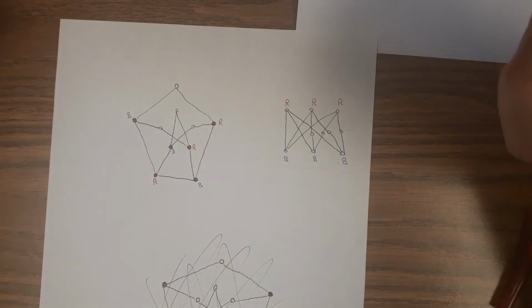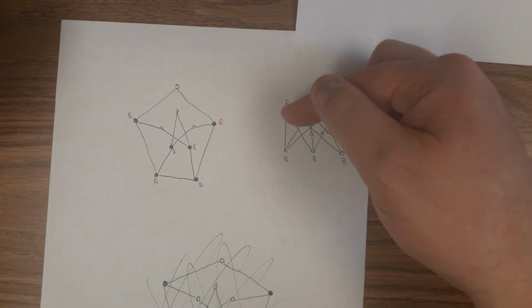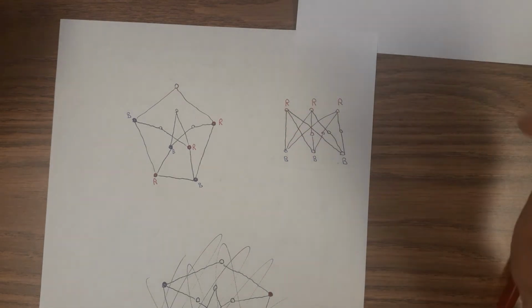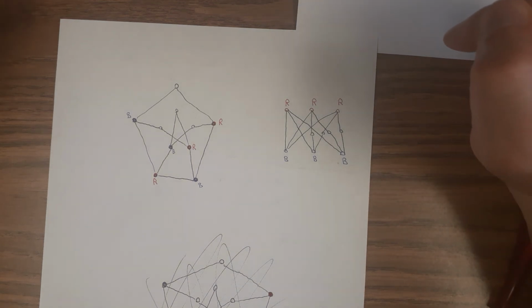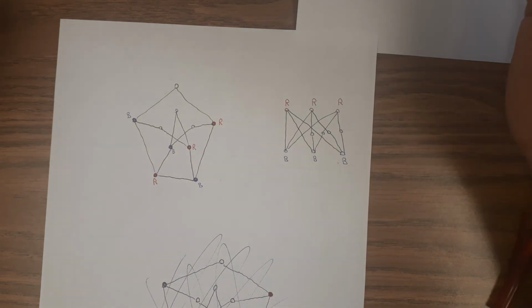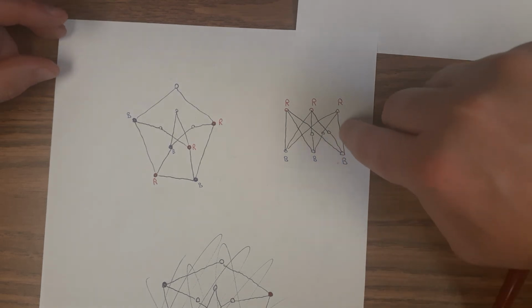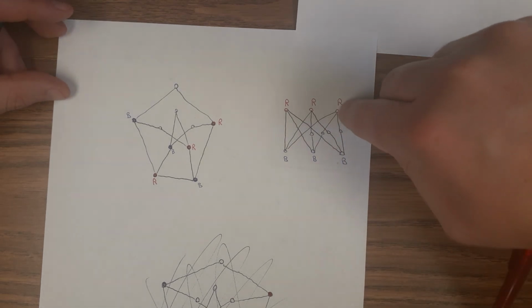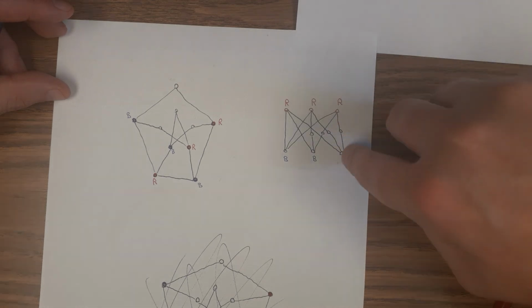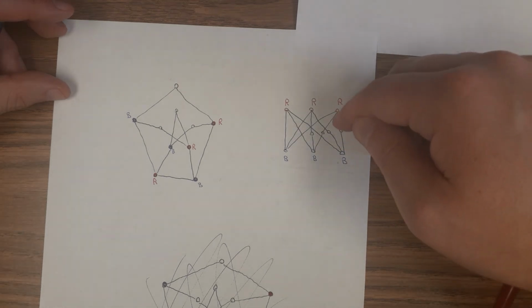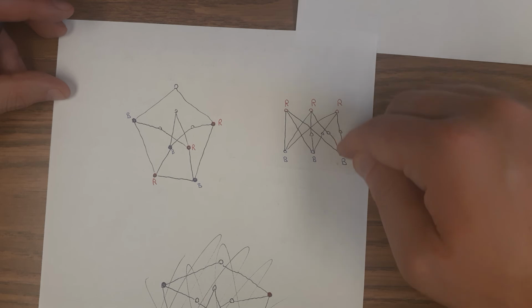And what do we need to do here to really show that this is a subdivision of K3? K3 is supposed to have an edge from every red vertex to every blue vertex. And if it's a subdivision of K3, that edge might turn into a path. So instead of having an edge directly from this red to this blue, I have this path from this red to this blue.